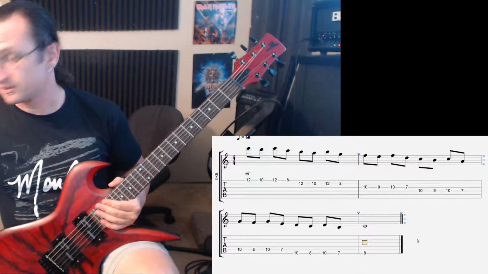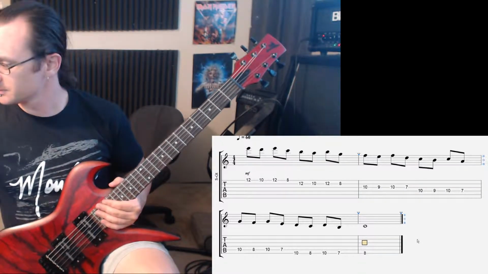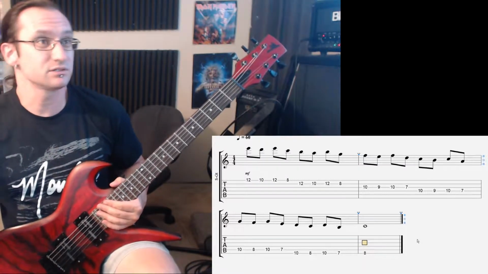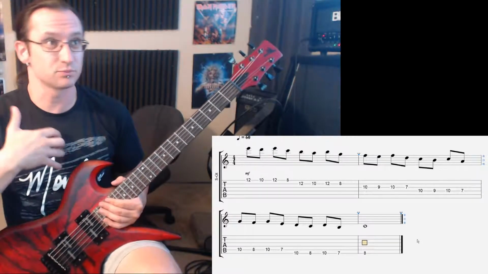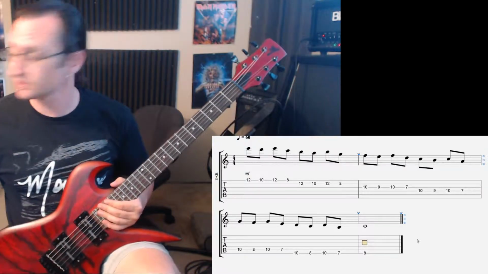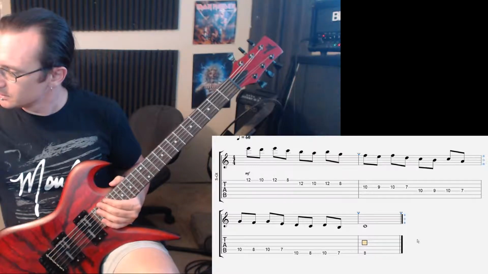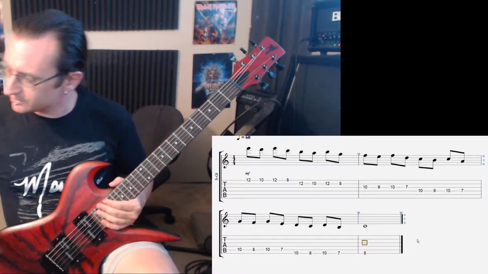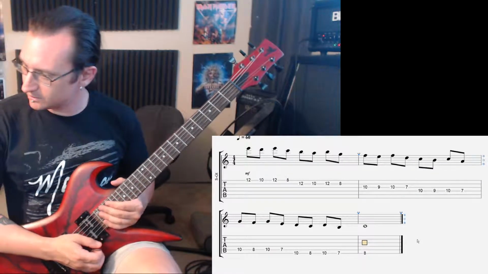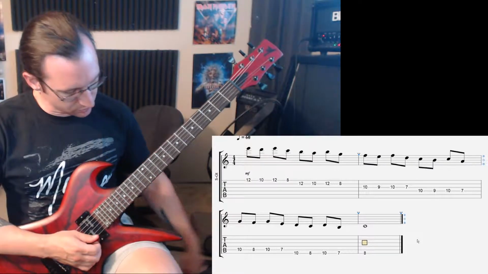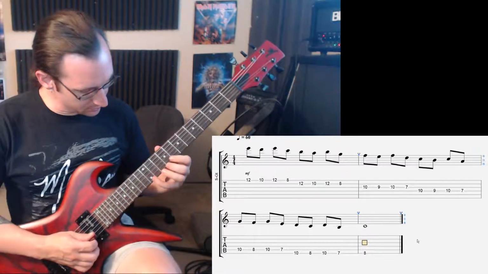As I said, this is harder than the other one. It might be easier for you, but for me it's much more difficult, and for most people it's also much more difficult. Alright, let's do 16th notes. Sit back at 60. 1, 2, 3, 4.